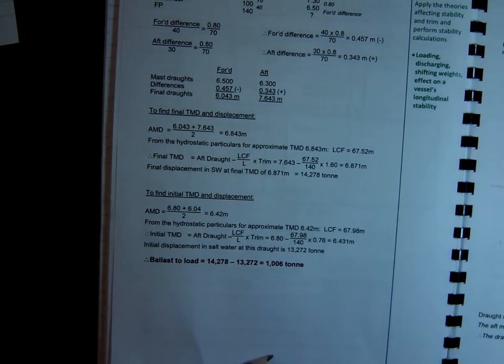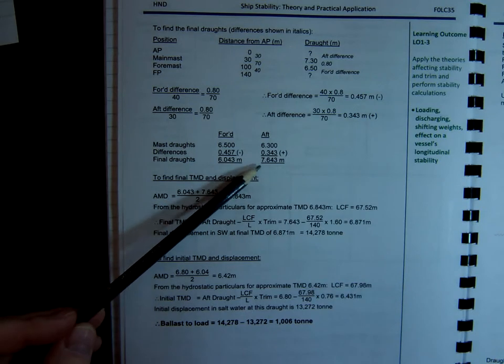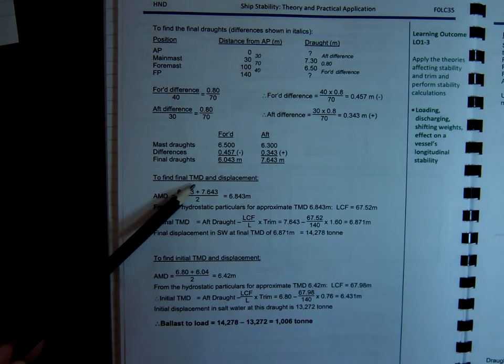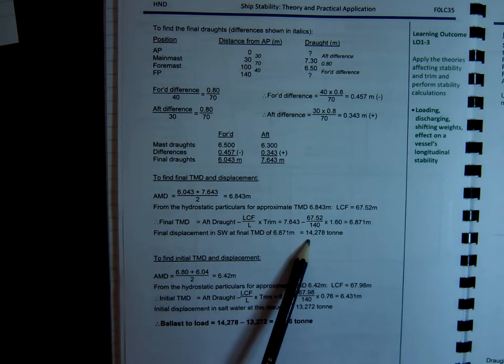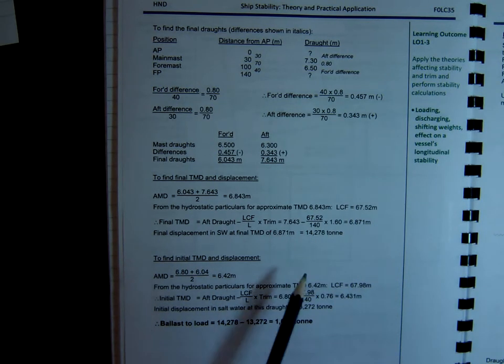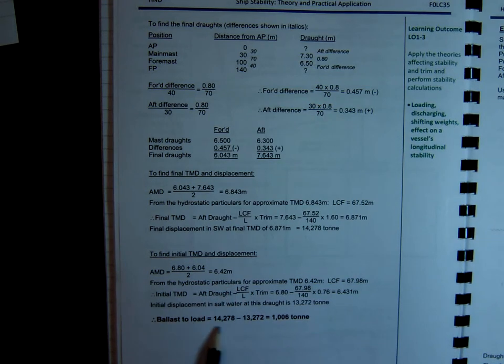Page 85. Here we have the drafts that we found out, 6.043, 7.643. To find the final true mean draft and displacement, as I say, we work out our true mean draft, go into the tables, and we found it was 14,278. The previous exercise used a TPC, but I'd rather we looked at these involving the hydrostatics. Obviously we get our initial true mean draft and displacement and we subtract one from the other, so initially we're at 13,272, final displacement 14,278, subtract one from the other, and that's the cargo that we would load.